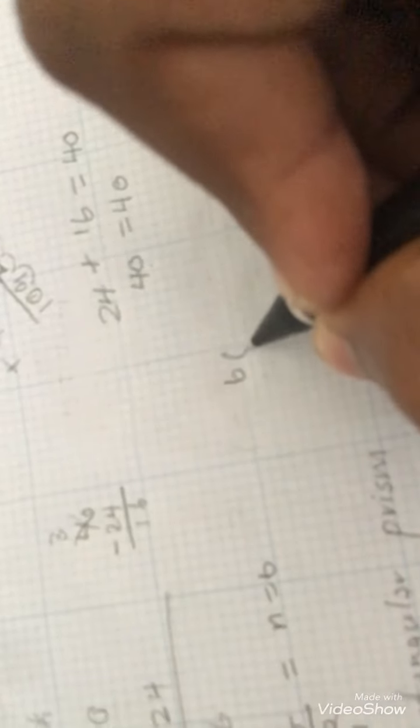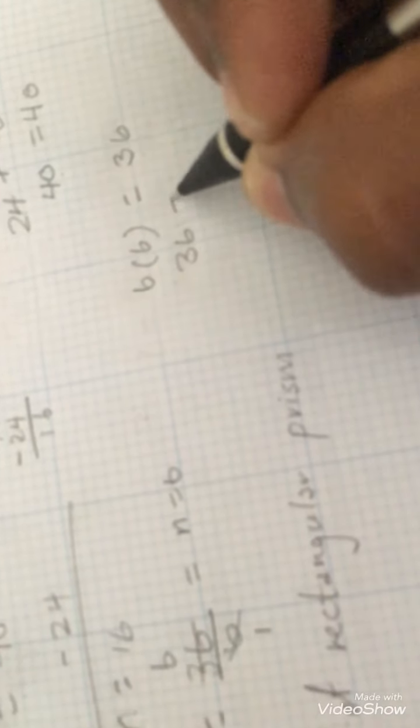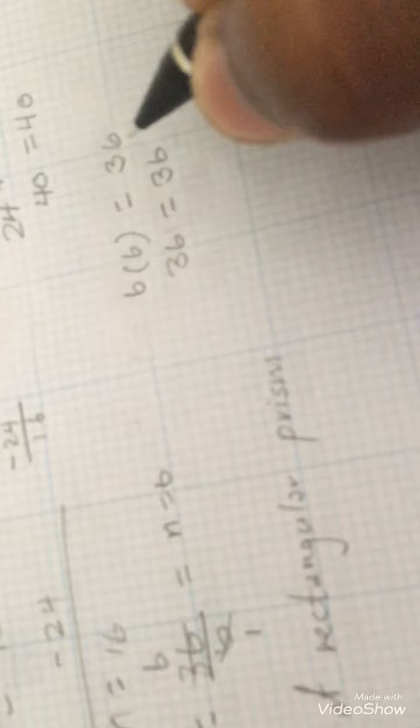Equal to 40. Right, the second one, we're substituting again. 6, the value for n, we're going to put that in a bracket. The value for n is 6. So 6 times 6 is equal to 36. And 36 is equal to 36.